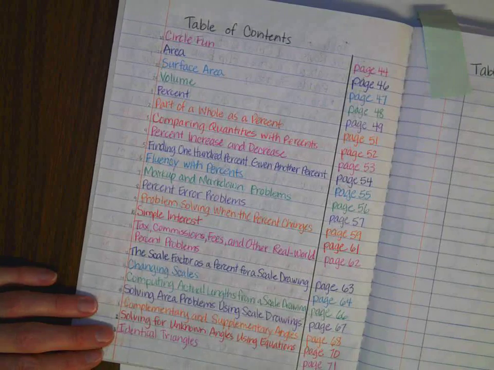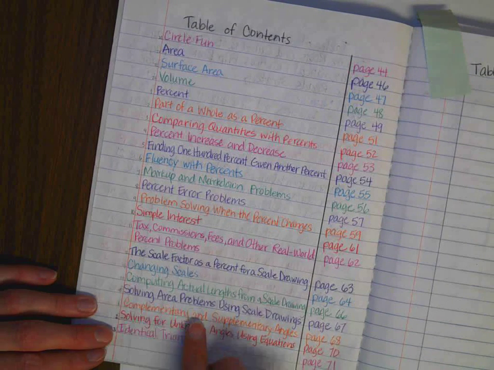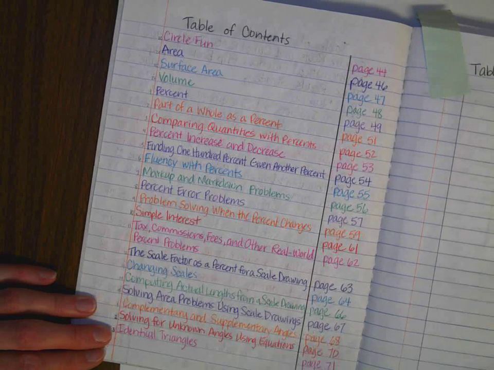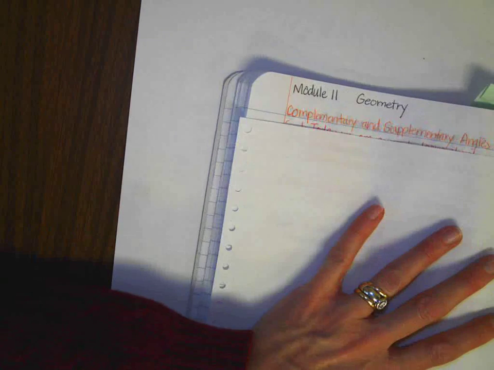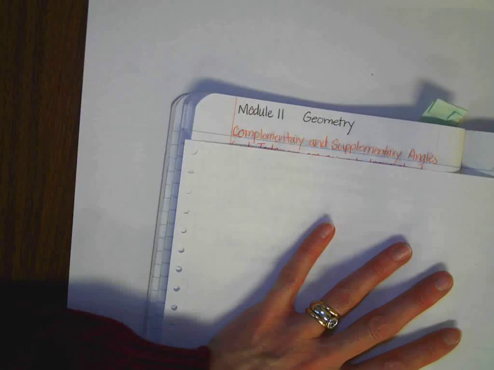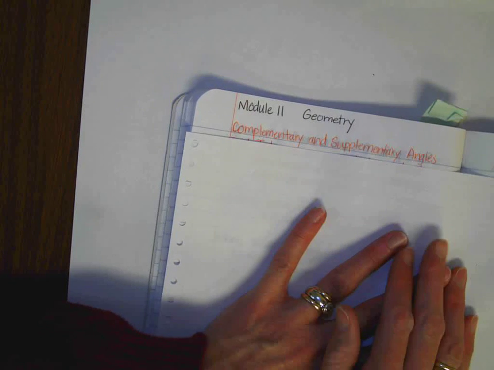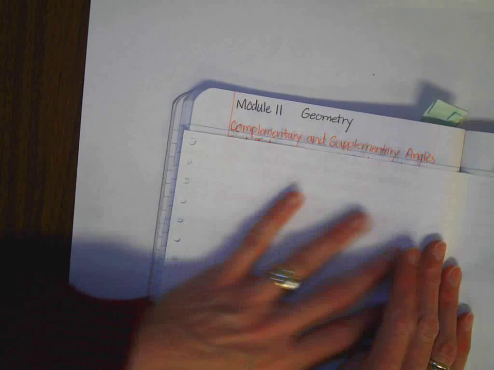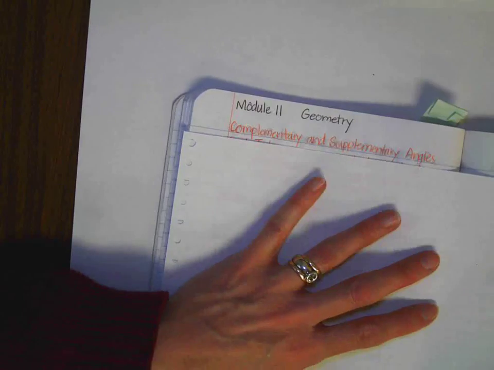Module 11, Lesson 1. It's called Complementary and Supplementary Angles, and we can find it on page 68 in my comp book, which is right here. Okay, so Module 11 is called Geometry. Lesson 1 is Complementary and Supplementary Angles.